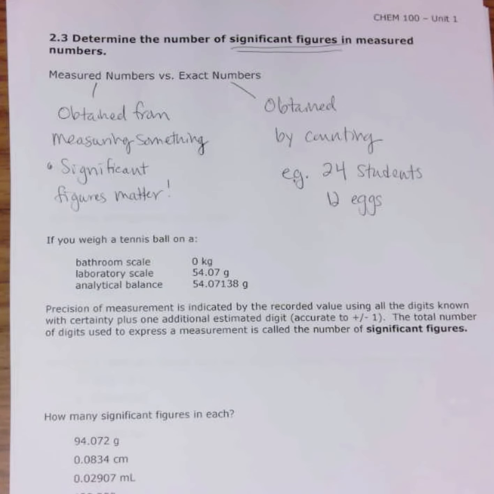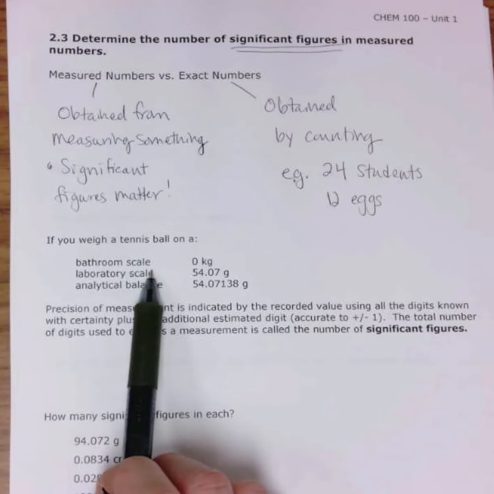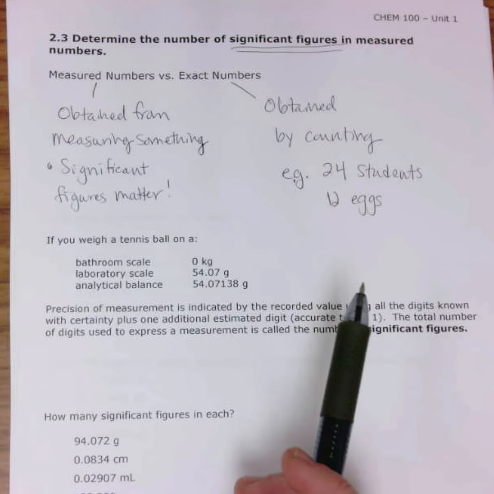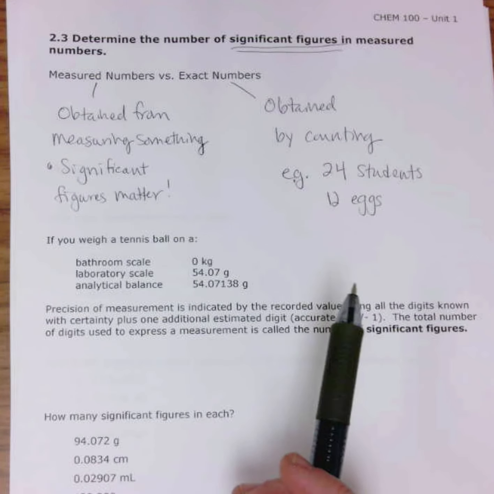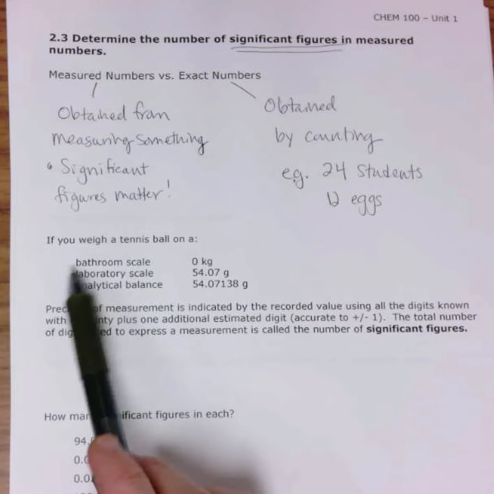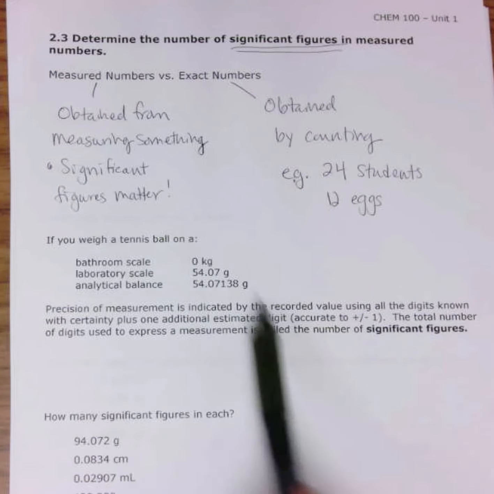So significant figures matter when you measure something. And in chemistry and in a lot of the sciences, there are many measured numbers. So if you weigh a tennis ball on a bathroom scale, you get 0 kilograms. And you think to yourself, I know it has mass. I can feel it. It does not weigh 0 kilograms. If you weigh it on a laboratory scale, you get 54.07 grams.